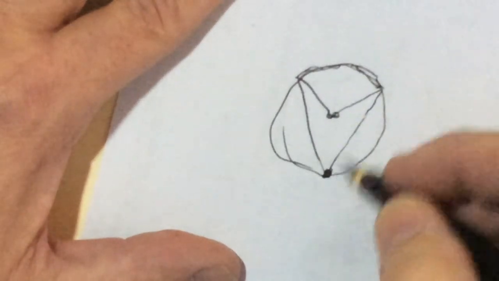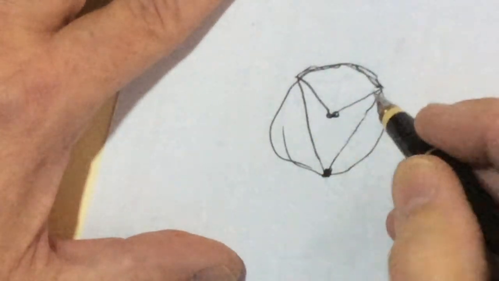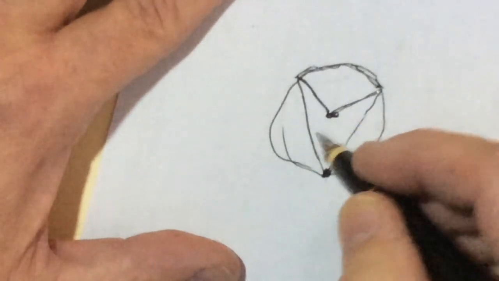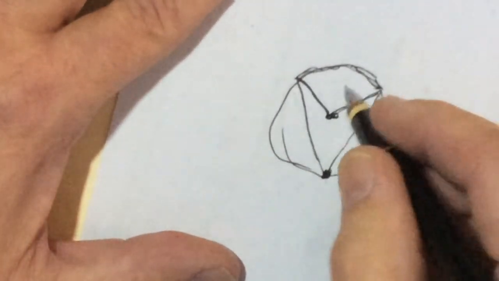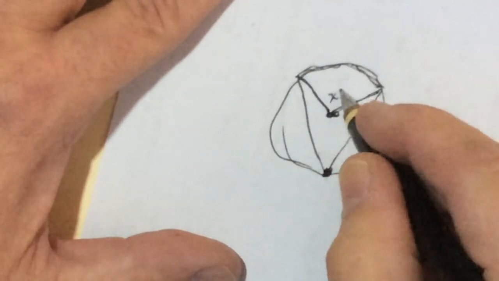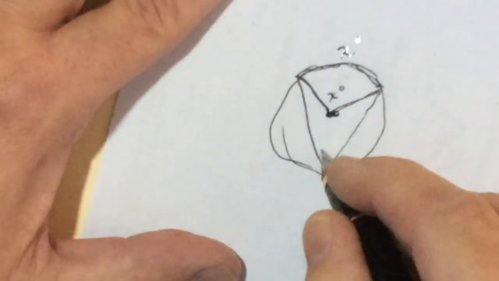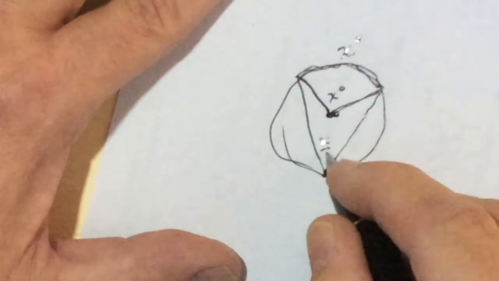Well, now, this inscribed angle intercepts the same arc as this particular central angle. So whatever this measurement is the same by definition, and this has to be half.